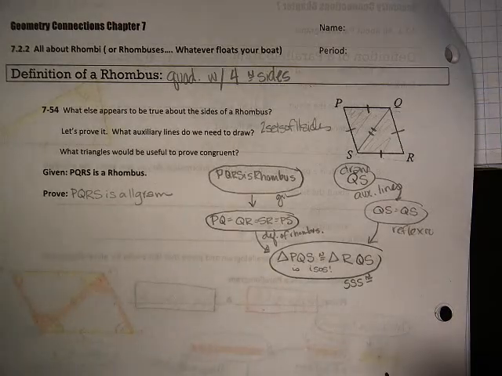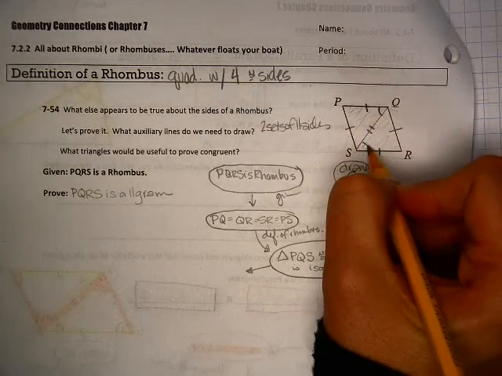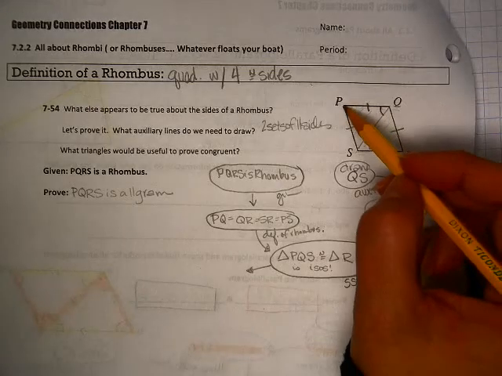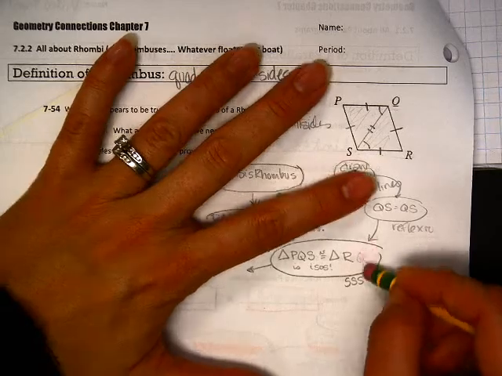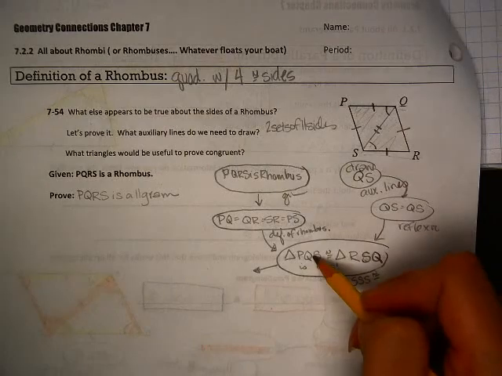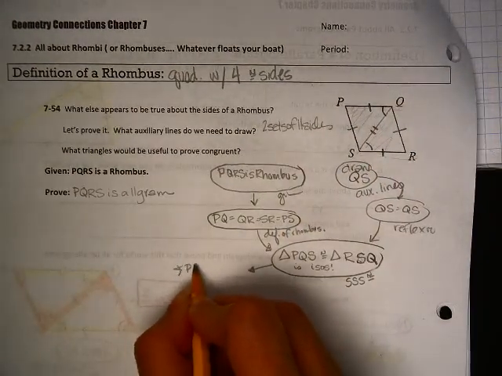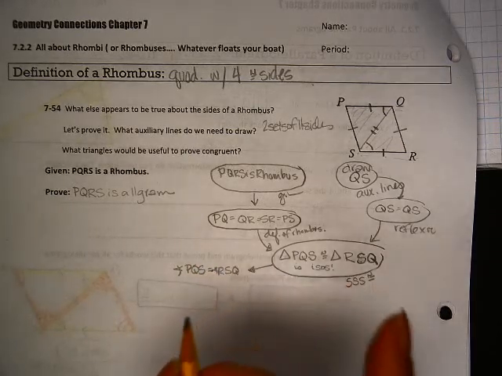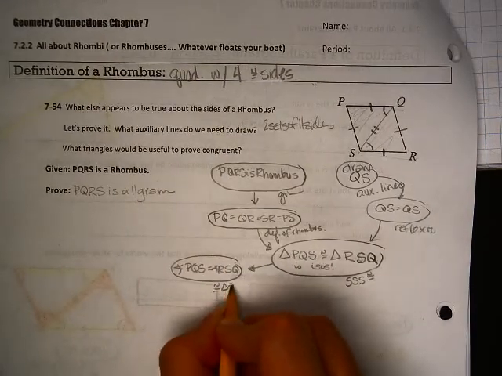So now I need to get some angles that are equal to each other. Actually, do I want to say that? I'm going to go ahead and do these the other way, just so that it's simpler, because then S and Q match up, so I don't have to be all crazy. So let's see, angle PQS and RSQ. And that would be congruent triangles, give me congruent parts.